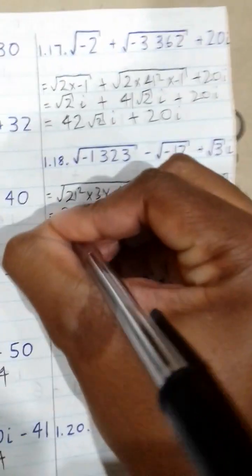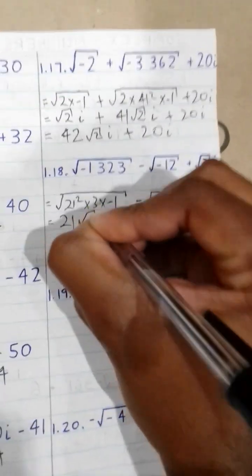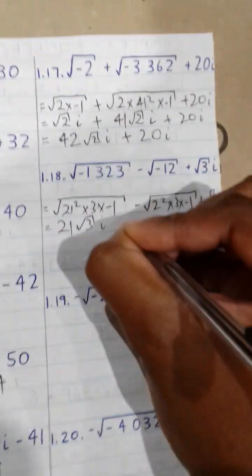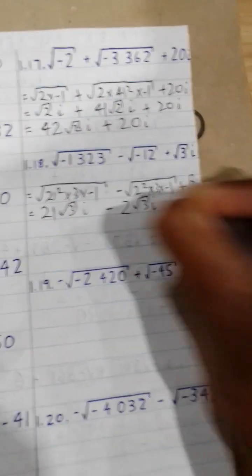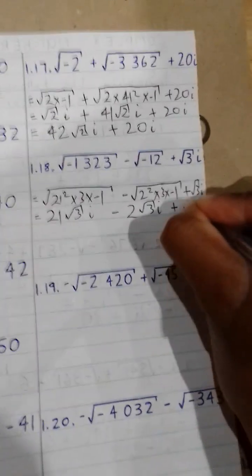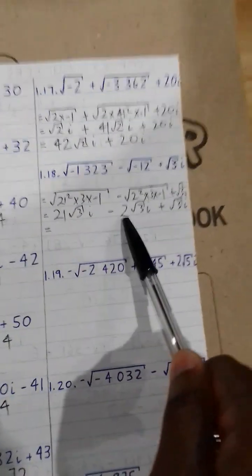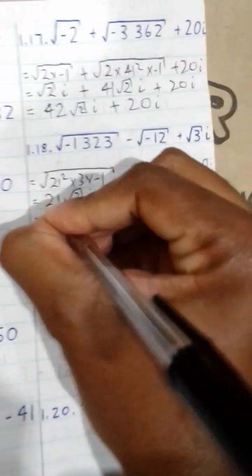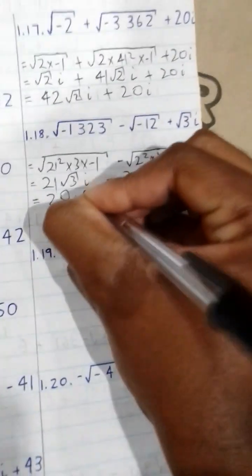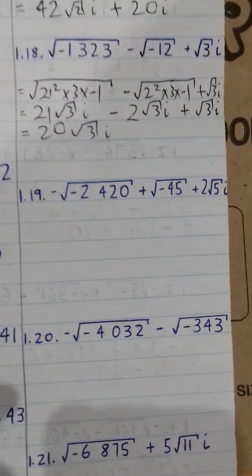Square root of 21 squared is 21, square root of 3 i, minus square root of 2 squared is 2, square root of 3, then i, plus square root of 3 i. 21 minus 2 is 19, plus 1, 20. So the final answer is 20 square root of 3 i. Hope that is clear and I hope that makes sense.